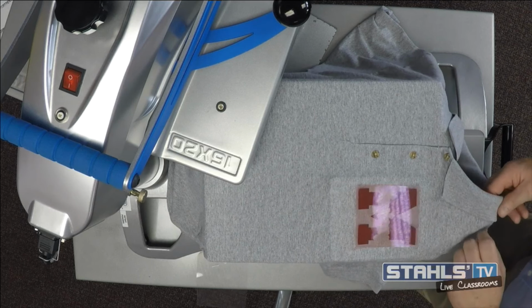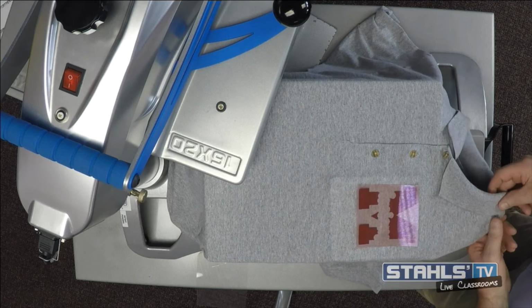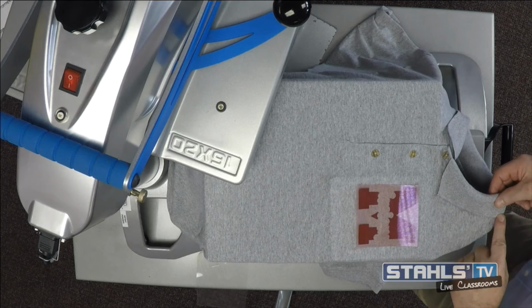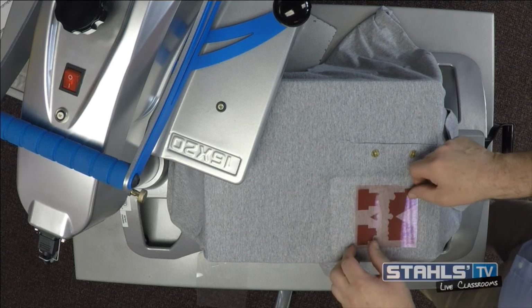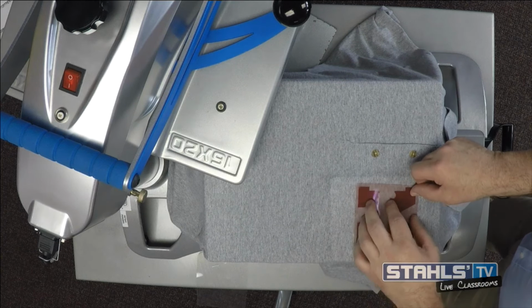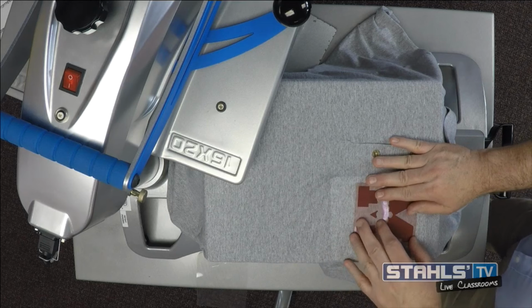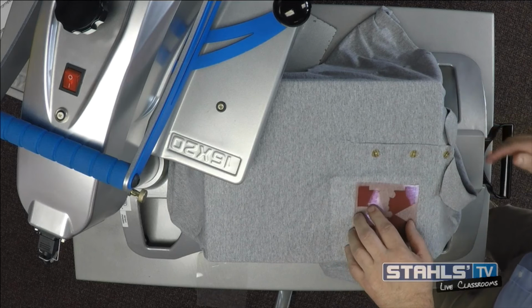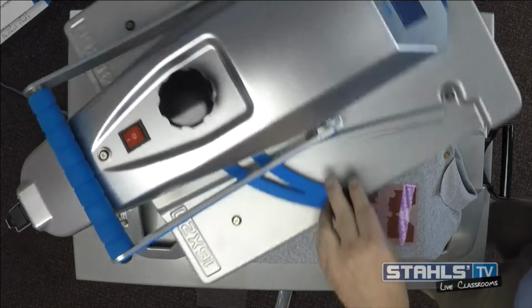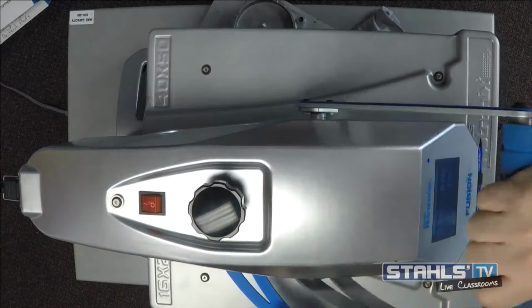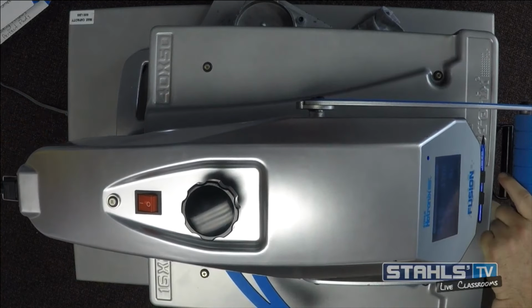Typically lined up with the center of the design, somewhere around where this collar meets the shoulder, and it's usually a lot closer to center than what you think. So always, if you're going to err to one side or the other, err to what's a little closer to the center of the shirt. You'll appreciate it in the long run.